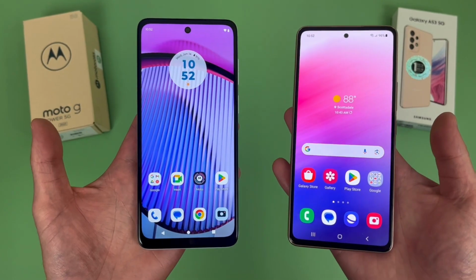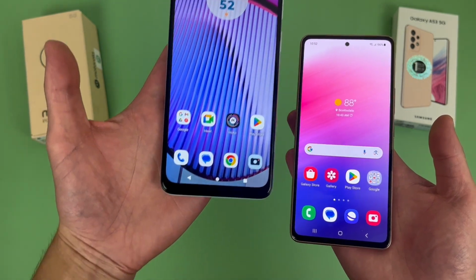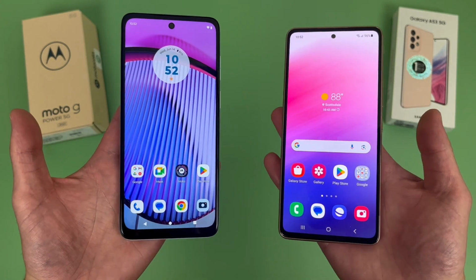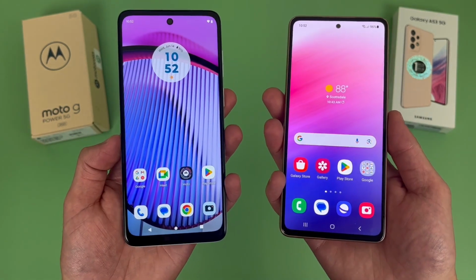In this video, we're going to be doing a quick comparison between the Motorola Moto G Power 5G and the Samsung Galaxy A53 5G.